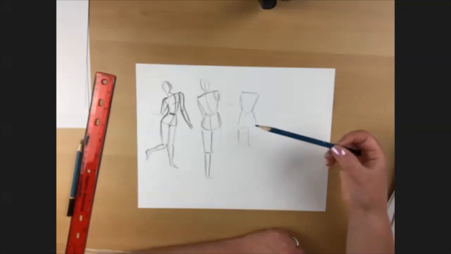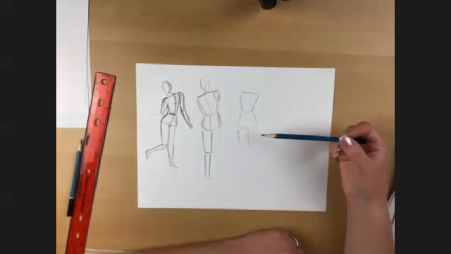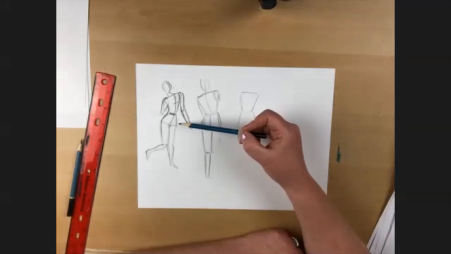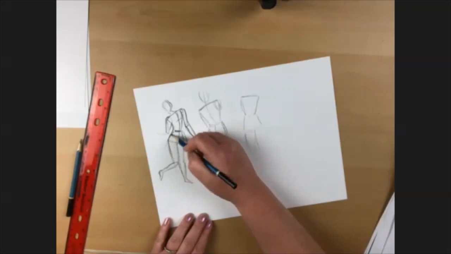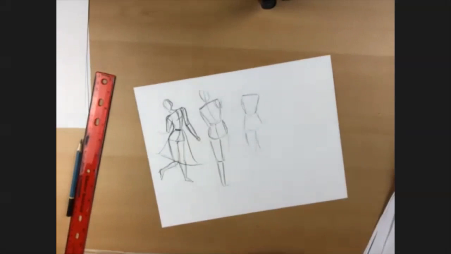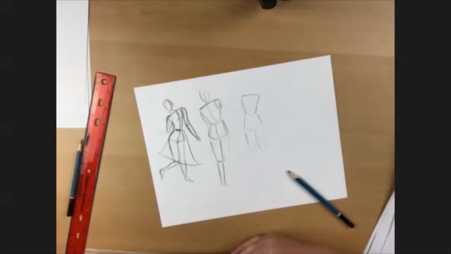You would probably do really well to get your body down here first before you go and throw something like a skirt on her, right? And then you'll have to come back in and erase it all. So people are like, why would you even do that? Because you're just going to erase it anyway. Well, number one, I want to make sure my proportions are right. Number two, that's why I'm sketching lightly.